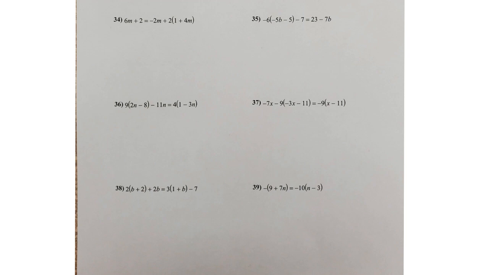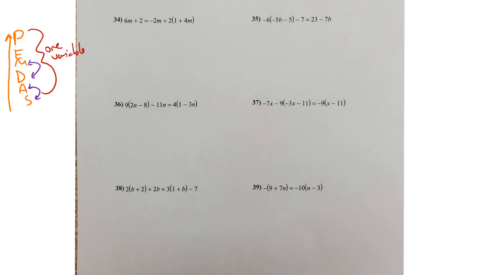All right, I'm going to pick up the page. I'm going to try to finish this all on one page. So remember, Pemdas backwards is just going back like to the previous page. So if you're stuck on any of this, remember, Pemdas in reverse. We want to have one variable before we do this. Remember, addition, subtraction undo each other, multiplication, division undo each other.